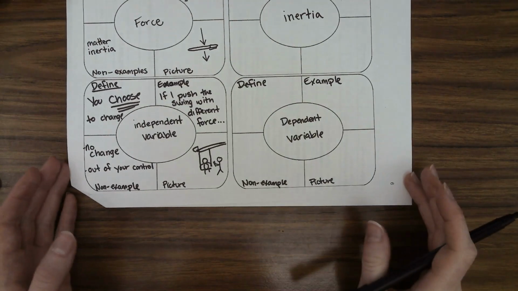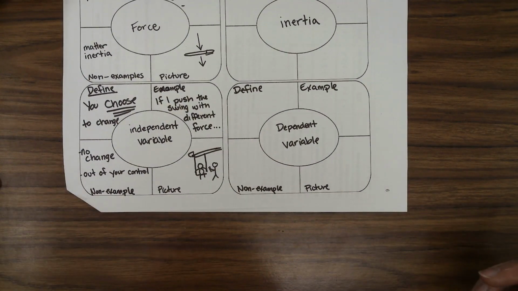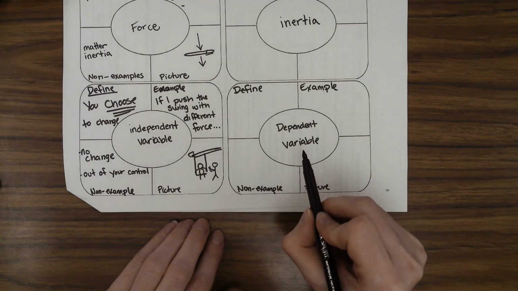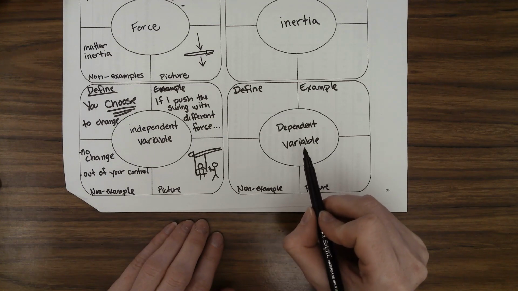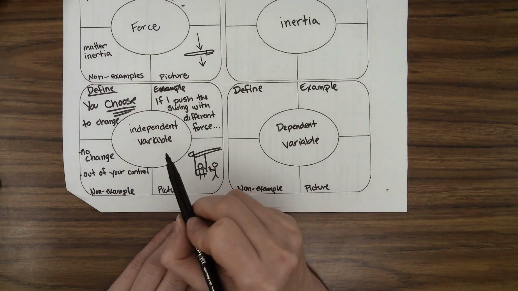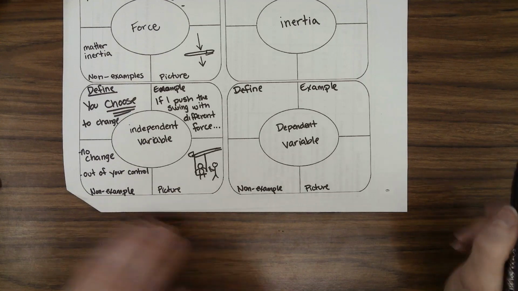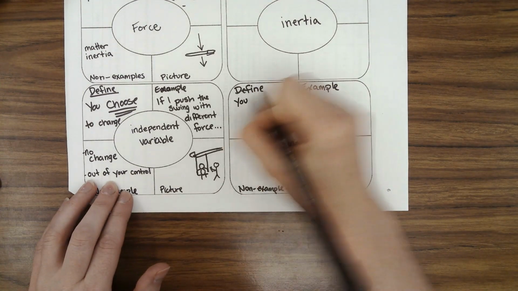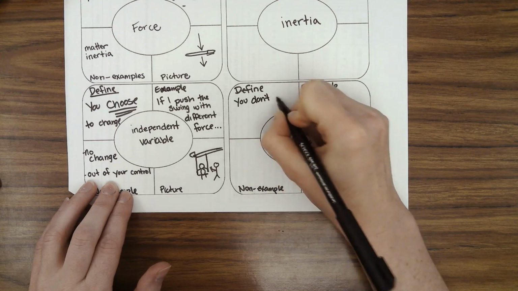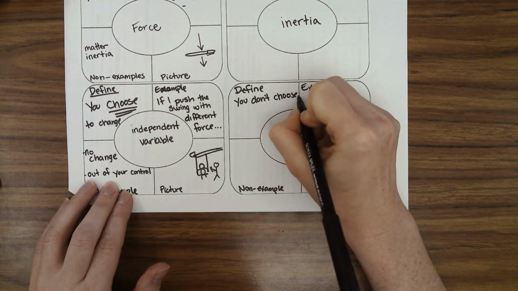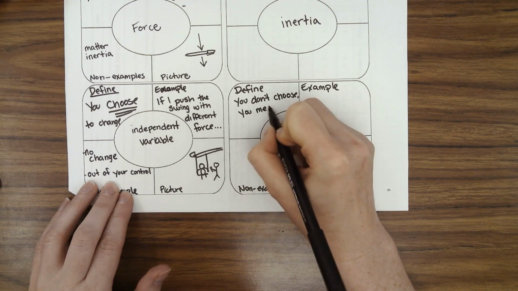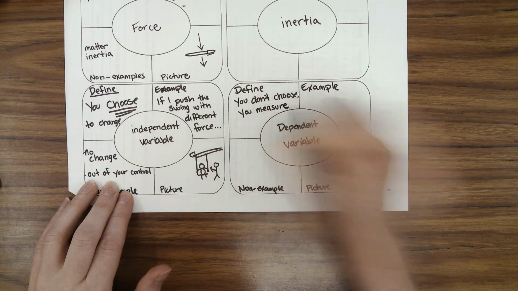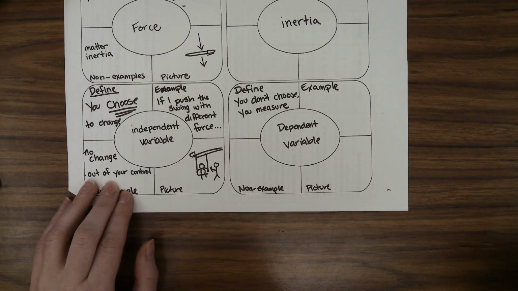Okay, let's move on to our dependent variable. Remember, you can pause the video at any time if it's going too fast. What is the definition of a dependent variable? A dependent variable depends on our independent variable, so we don't get to choose it. You don't choose. So what can we do with it? We can measure it. You don't choose it, you measure. You don't choose, you measure.